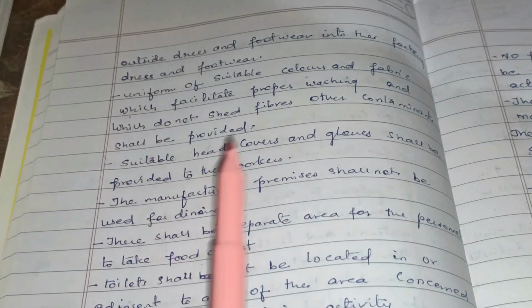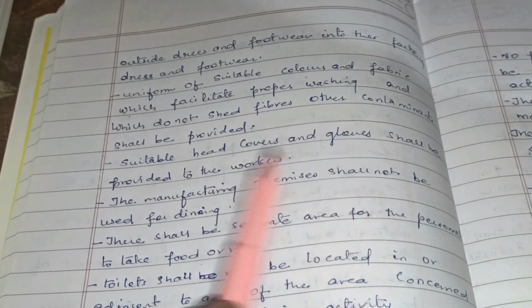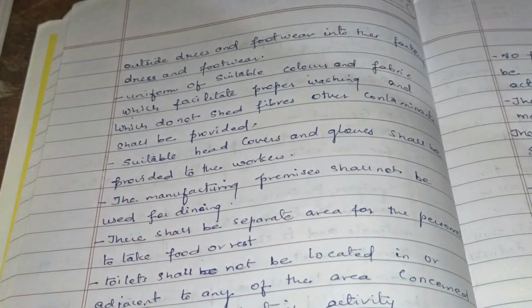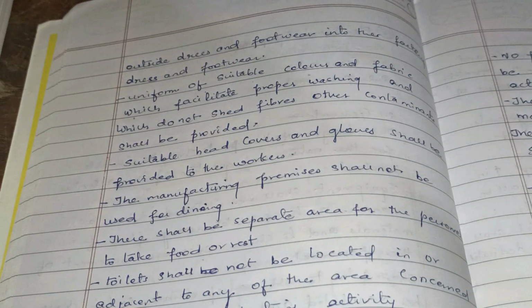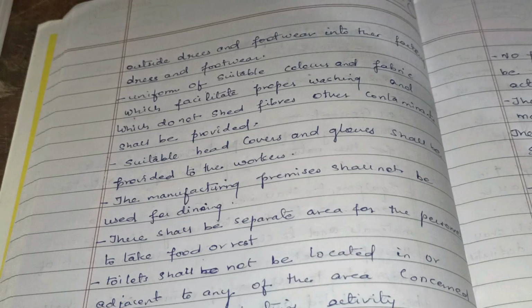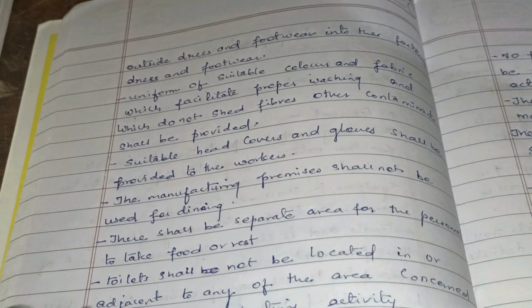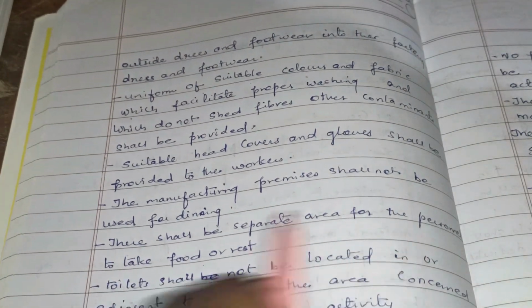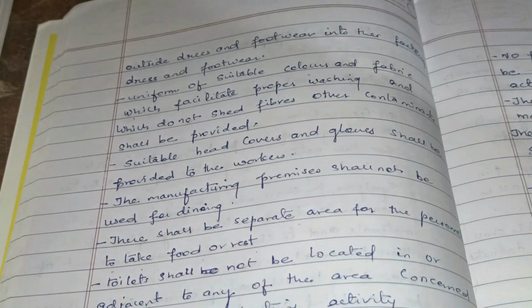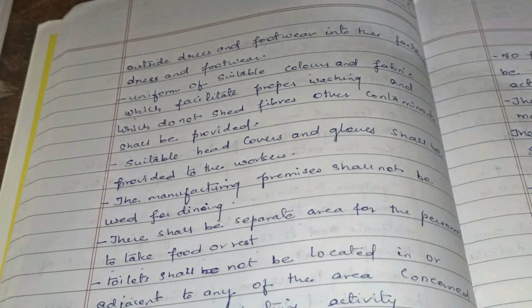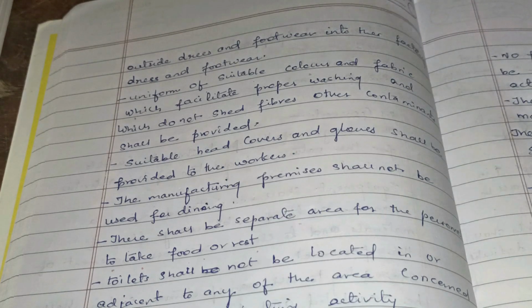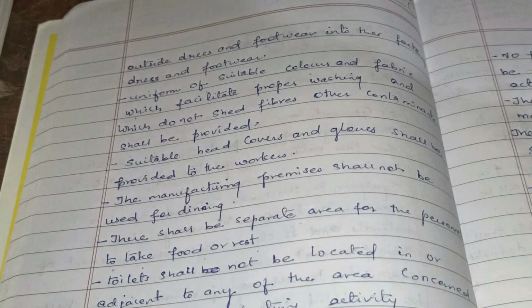The manufacturing premises shall not be used for dining. Means the premises where the work is being conducted should not be used for dining. Then there shall be a separate area for personnel to take food and rest. Means a canteen should be available, because a person who is working in a particular section cannot have food in the same section where the manufacturing is taking place. There should be a separate place.